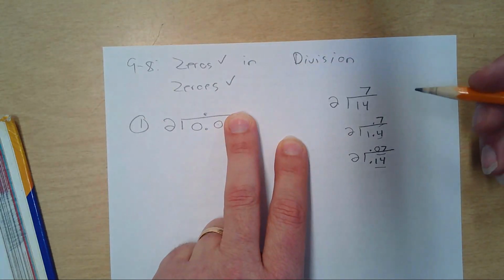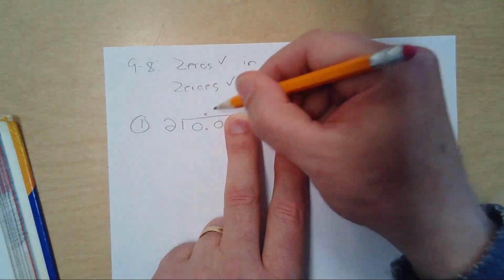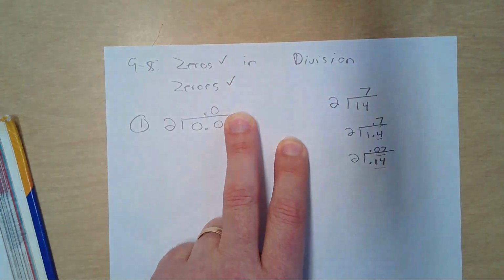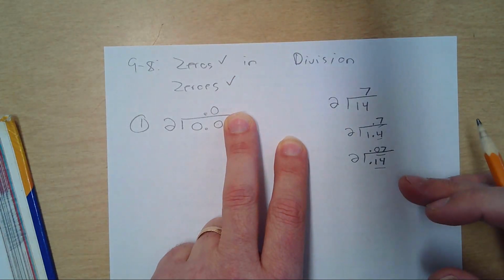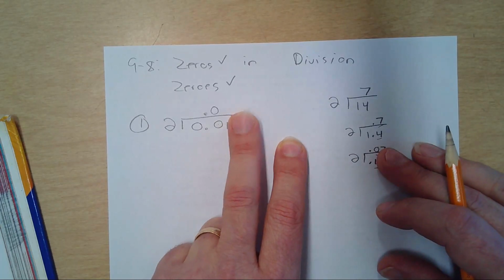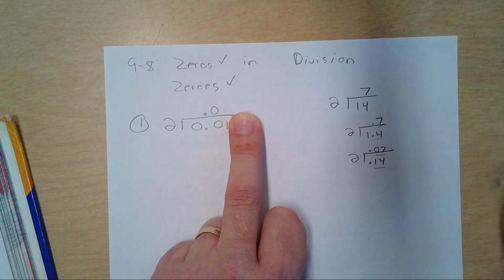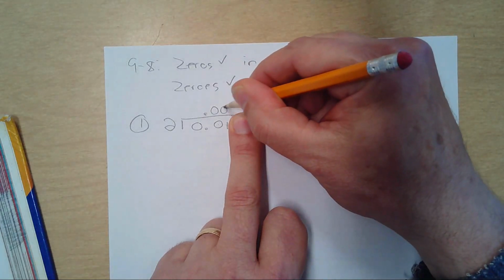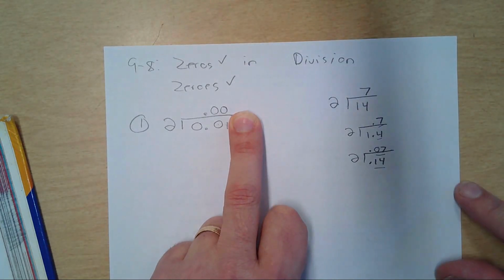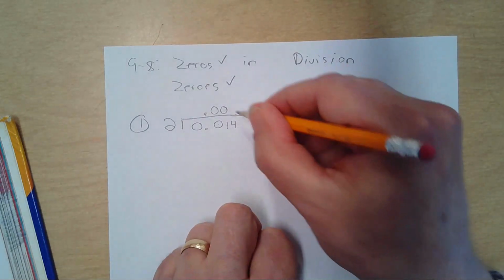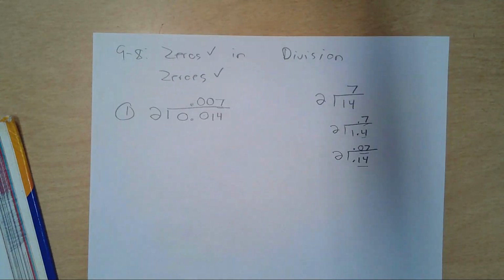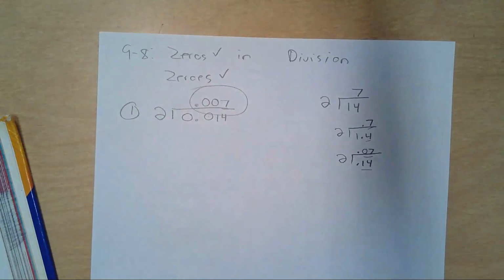So when I get to this 0, 2 doesn't go into 0 at all. But I need that 0 there because, again, that's in the tenths column. Then I go next door. Well, 2 doesn't go into 1 either. And I insert another 0 there. And then 2 goes into 14 in the thousandths column 7 times. And this would be my final answer here.